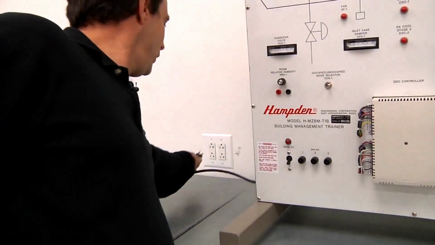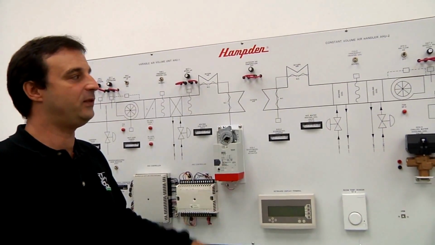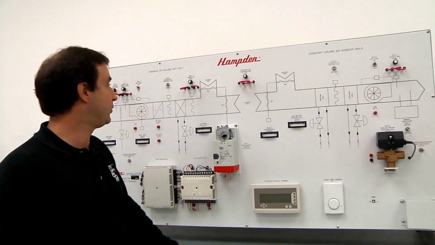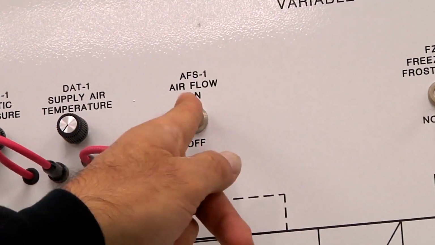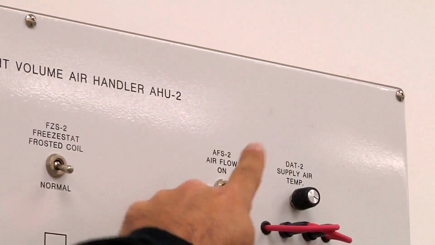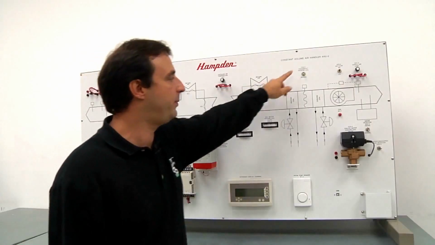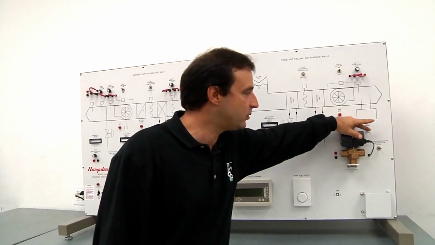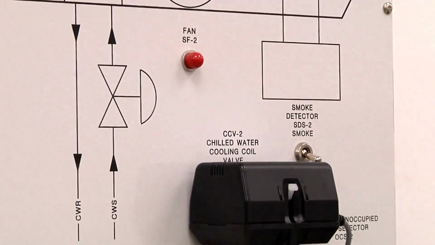So now that we've become familiar with some of the components, let's set up the trainer for operation. First, we need to plug it in. Next, I want to ensure that all of my safety switches are in an operating position. Both of my airflow switches in the on position, both of my freestat switches in the normal position, and my smoke detector switch also in a normal position.